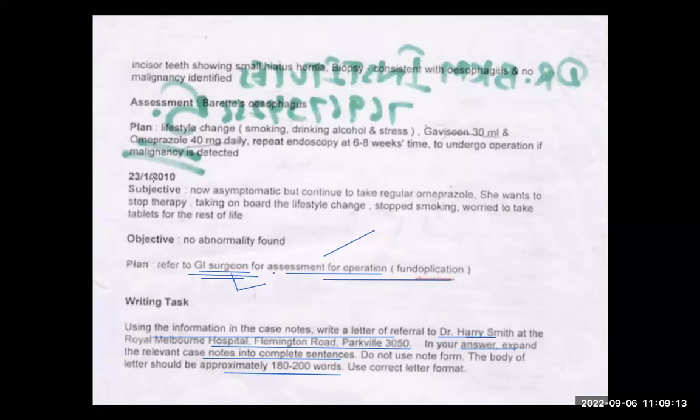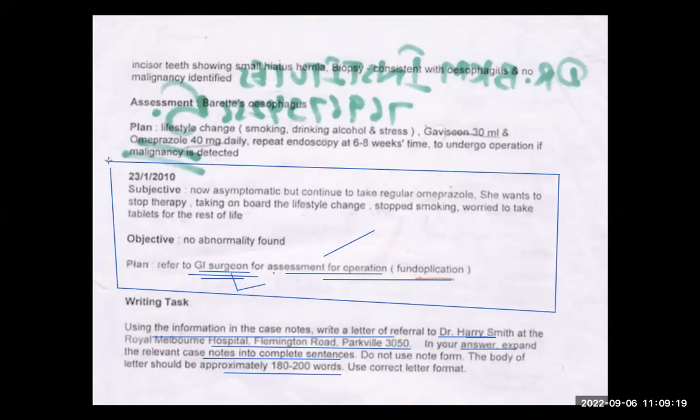Always start your letter from the last visit. I have already found the purpose: I have to write to a gastrointestinal surgeon for assessment of operation, that is, fundoplication. That is why I am writing the letter. So this is the purpose of the letter, which is my first paragraph. The last visit is always today's visit, so today's visit is 23 January 2010.